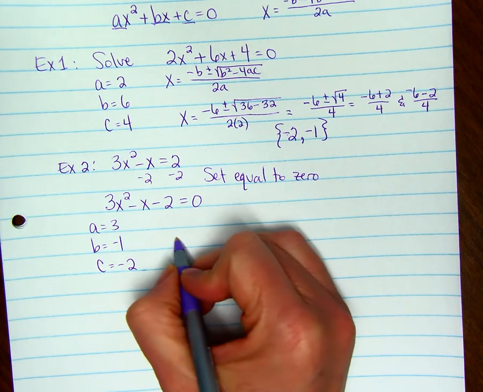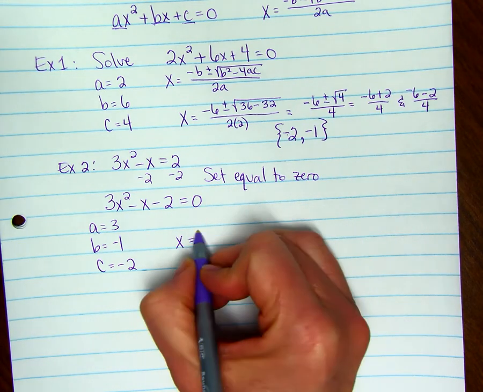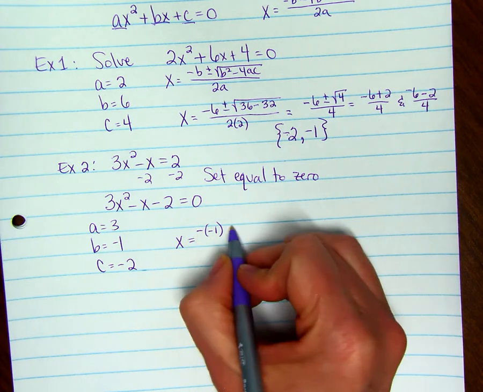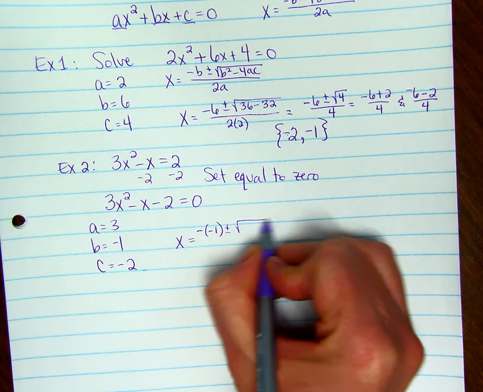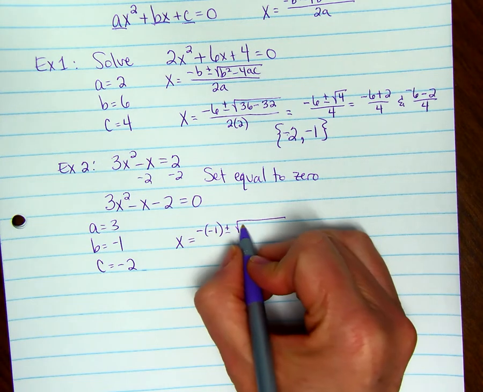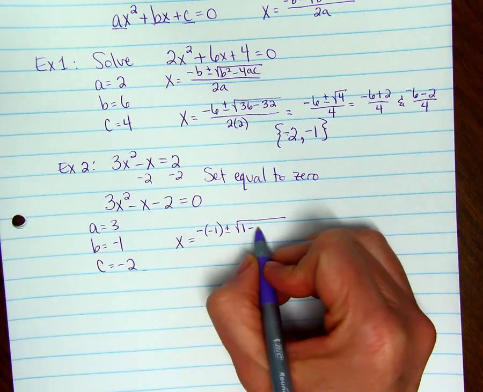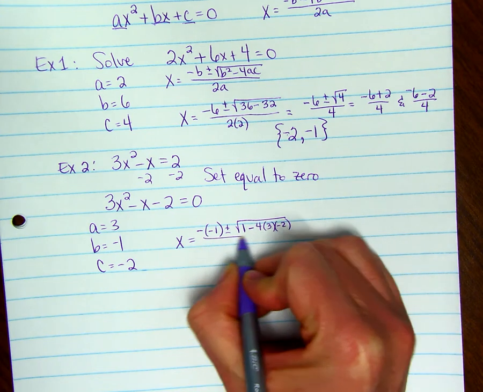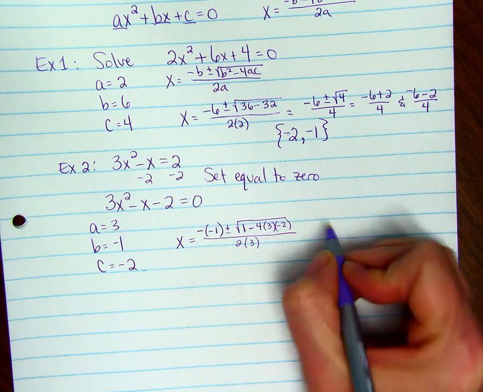Then we use our formula x equals negative 1. So this is going to be a positive 1, plus or minus the square root. B squared is 1 minus 4 times 3 times negative 2 all over 2 times 3.